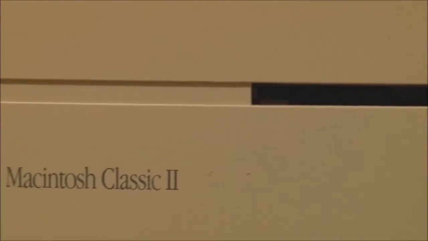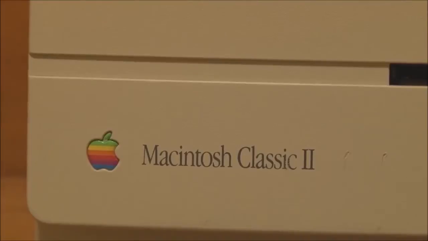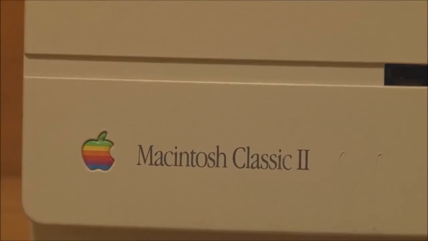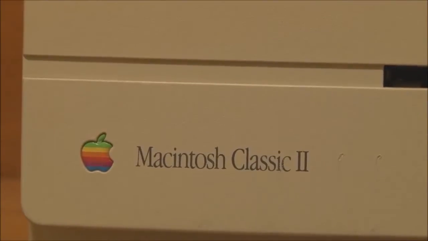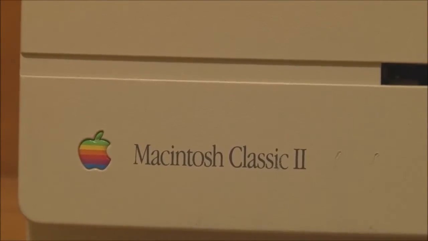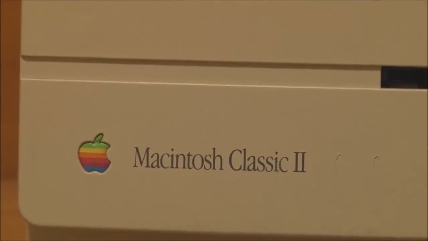And then across from there we have the Apple logo and the Macintosh Classic II nameplate. Note that on these models it's on the left-hand side; I think on the SE it was on the right-hand side. It's just how they chose to do it. But that's about it for the front panel.